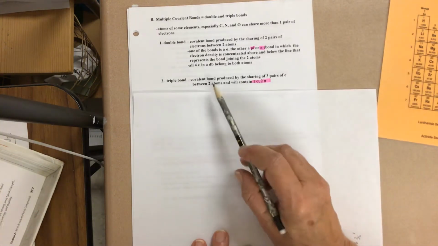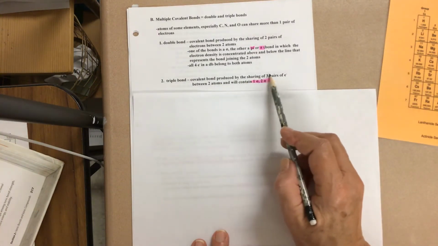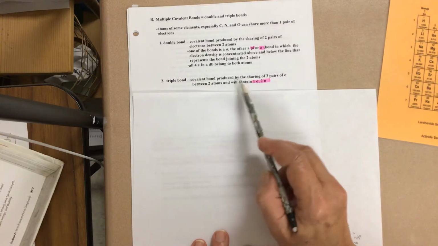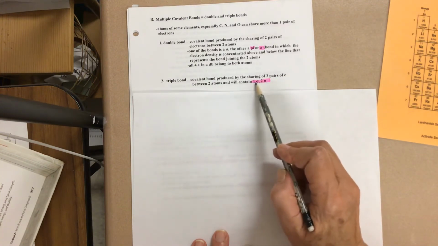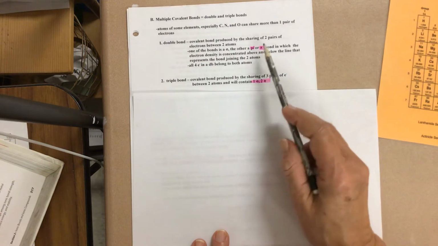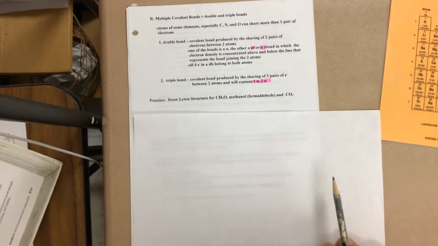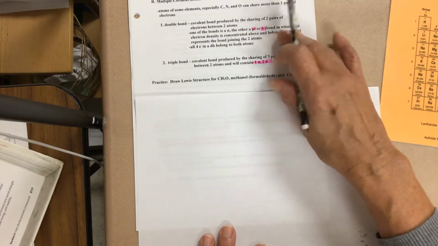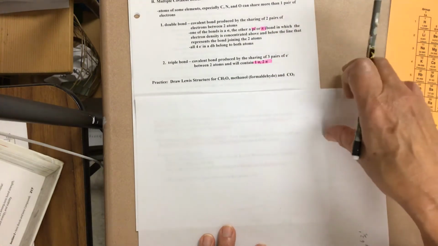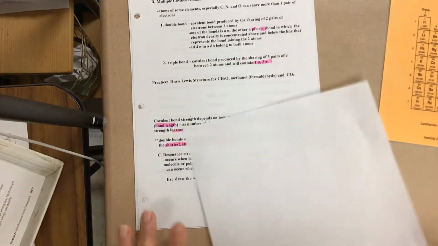A triple bond is a covalent bond produced by the sharing of 3 pair of electrons between 2 atoms. And in a triple bond, you'll have 1 sigma and 2 pi. In a double bond, one of those will be a sigma, and then the other one will be a pi. Okay, so we're going to draw the Lewis structure for CH2O, which is methanol, and then CO2.